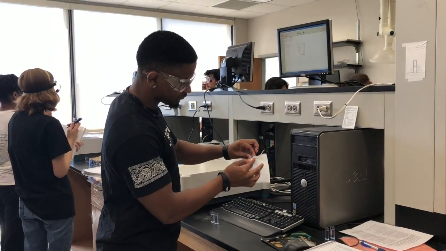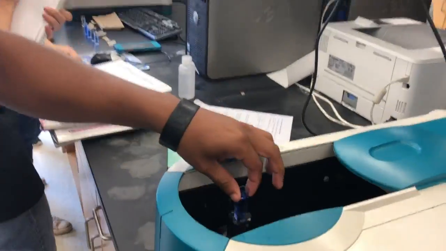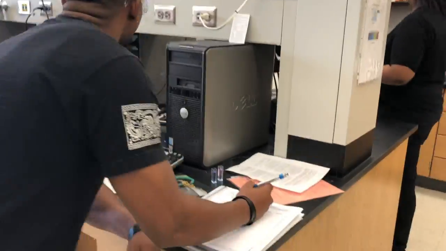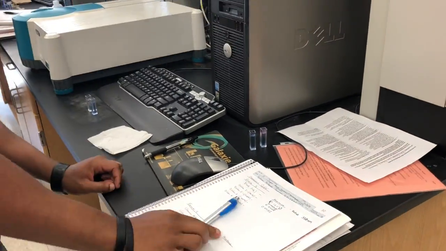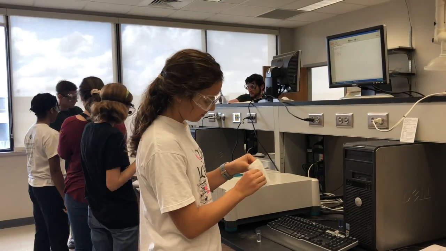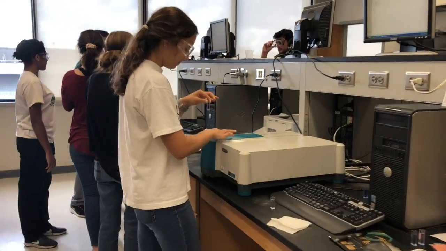Each group member used the spectrophotometer to scan at least one sample, and they recorded the absorbance. We only had to zero the machine once. We scanned and recorded the absorbances for 4 different samples.